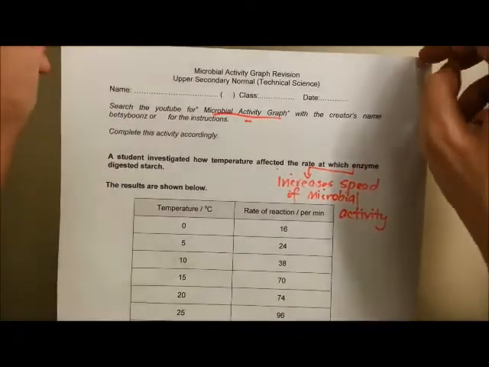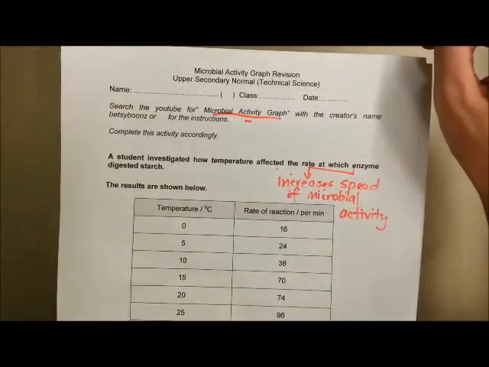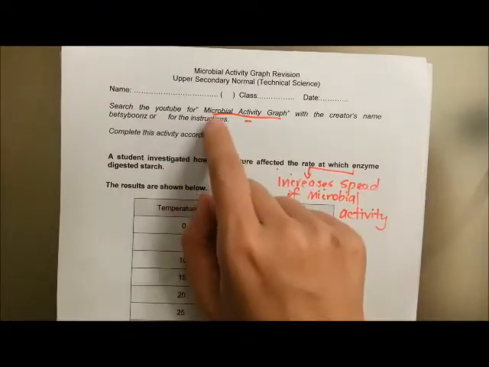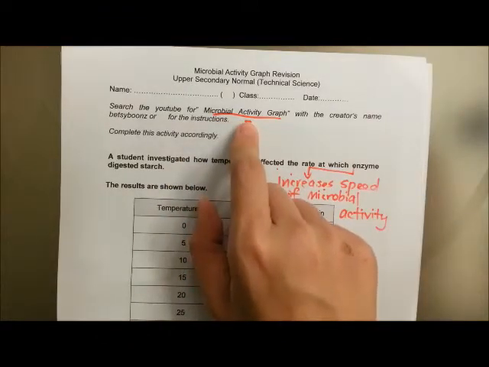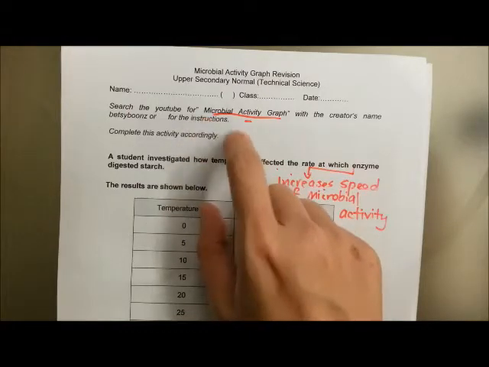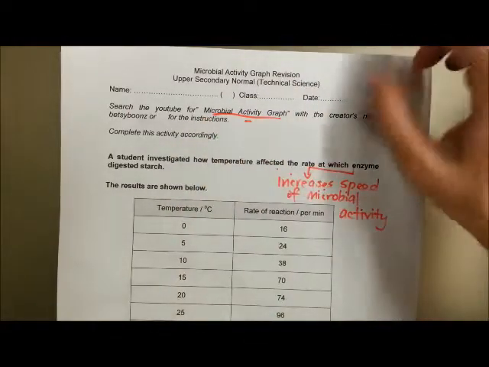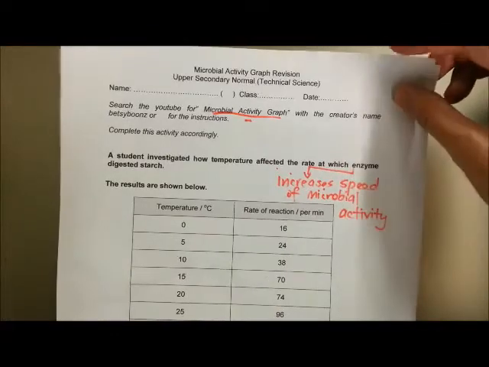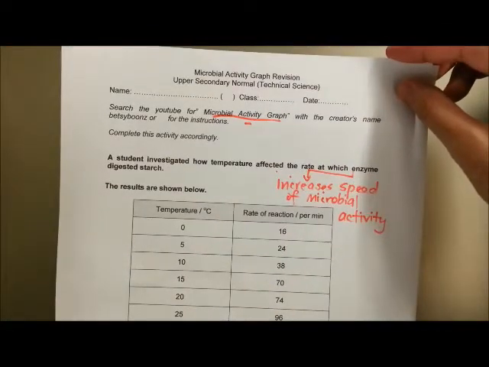Hello, today we're going to learn about microbial activity. We're going to learn to plot a microbial activity graph. Now, this lesson is slightly different from the previous lesson.